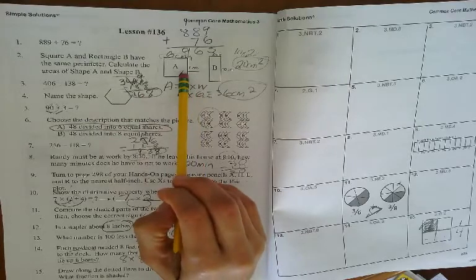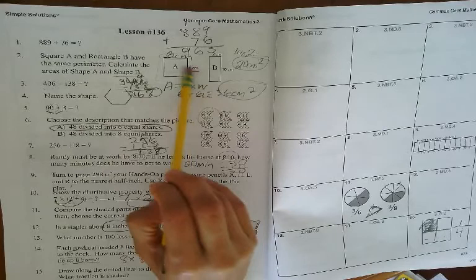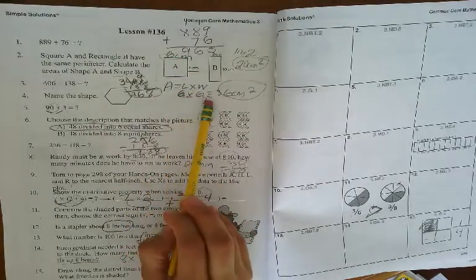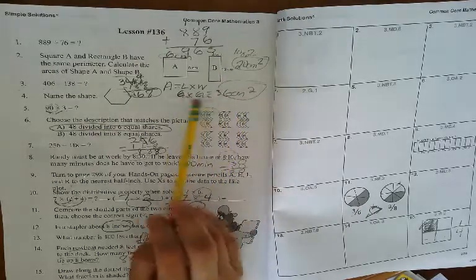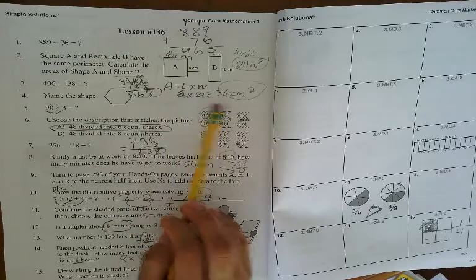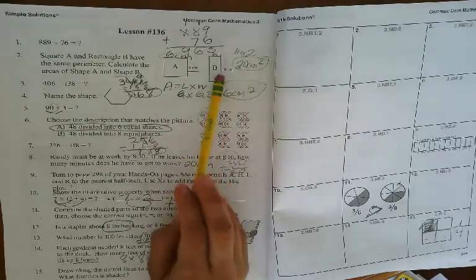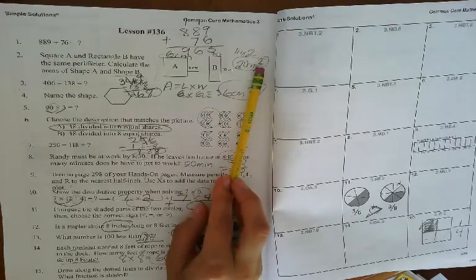So rules of a square are that all sides are equal. And they gave me 6 centimeters for one side, which means the other side is going to be 6. So length times width, 6 times 6 equals 36 centimeters squared. Squared since I am multiplying 2 units of measurement. B, length times width. So you could do 10 times 2, which equals 20 centimeters squared.